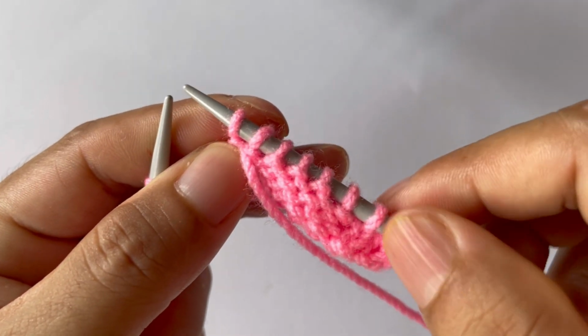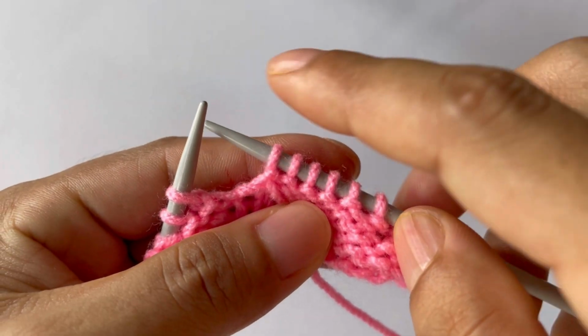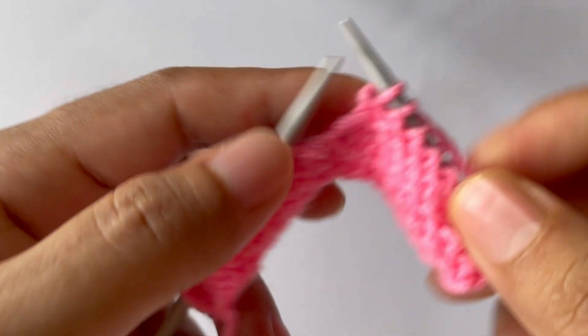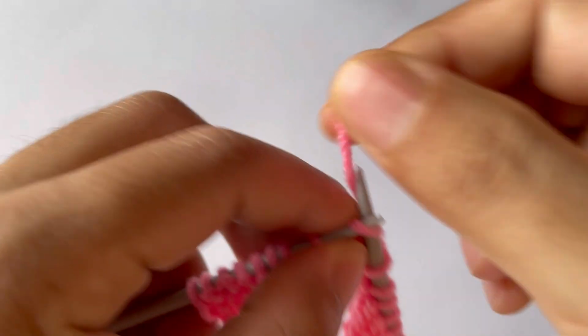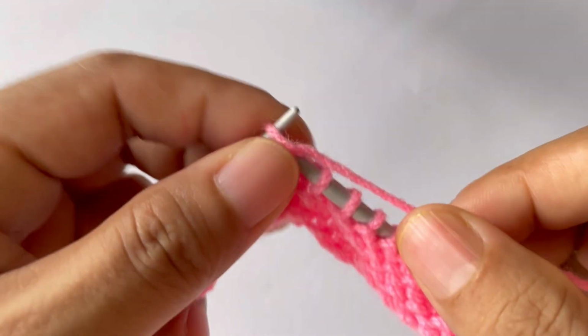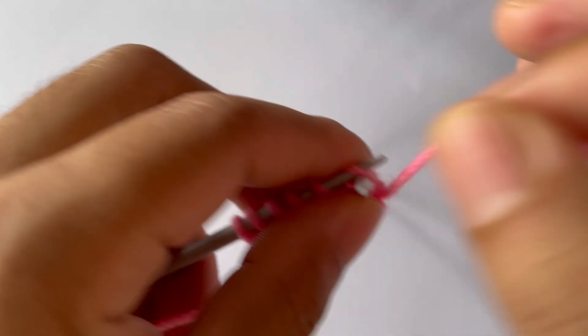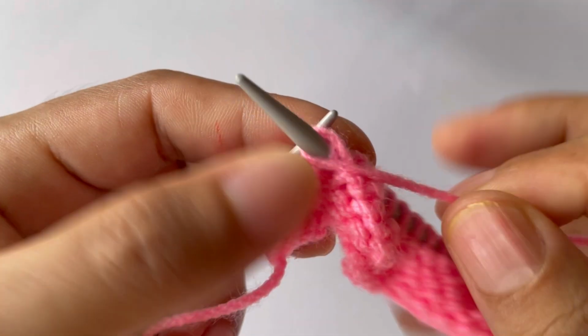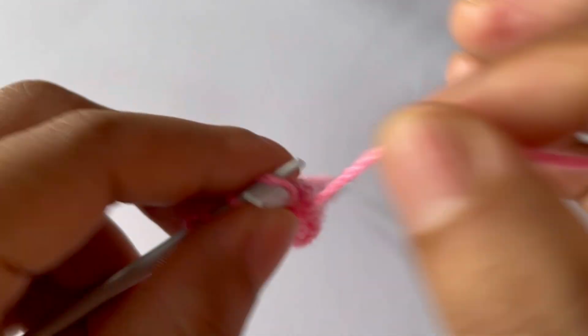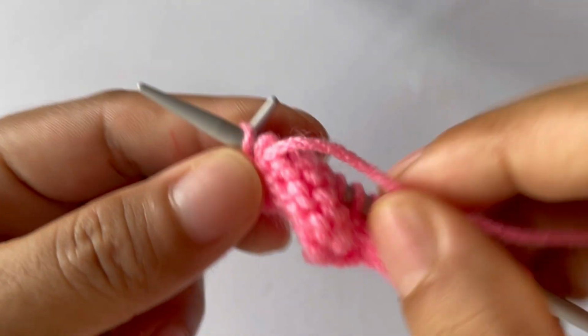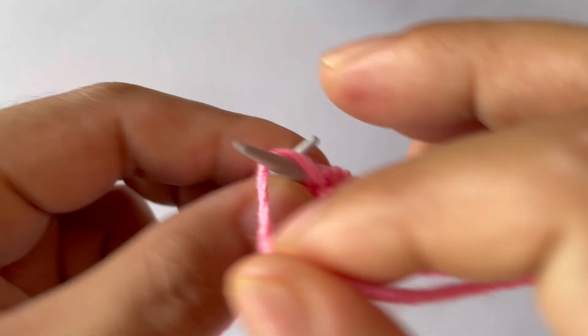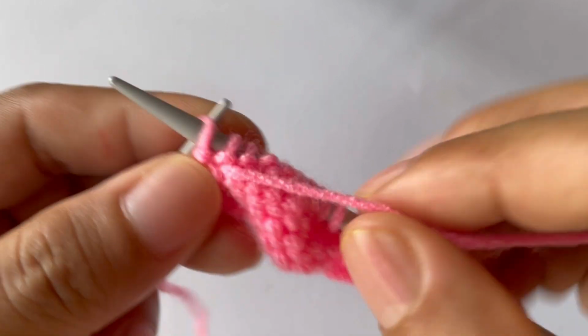That's the repeat from here to here. Knit 2 and purl 6. Again, knit 2 and purl 6. Your edge stitch, purl on the wrong side.